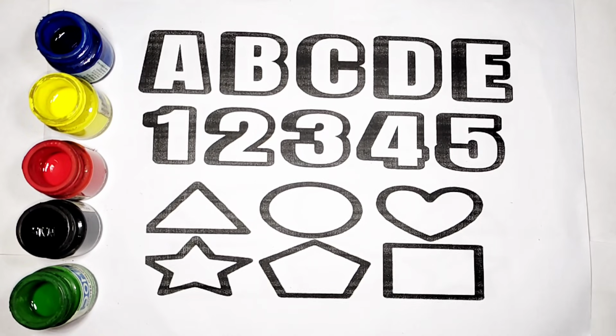Today we are drawing and coloring alphabets, numbers and 2D shapes.